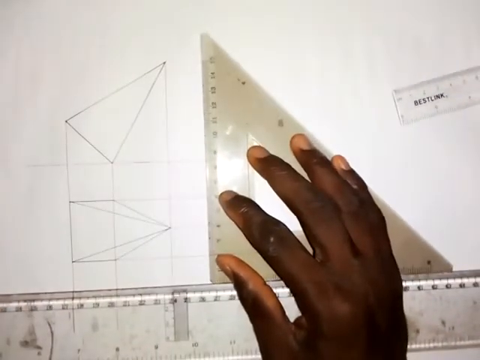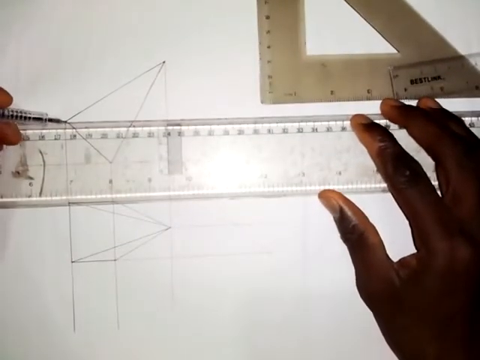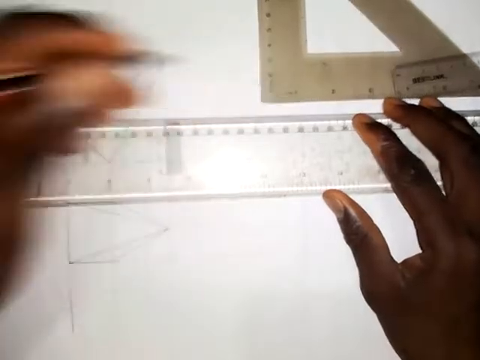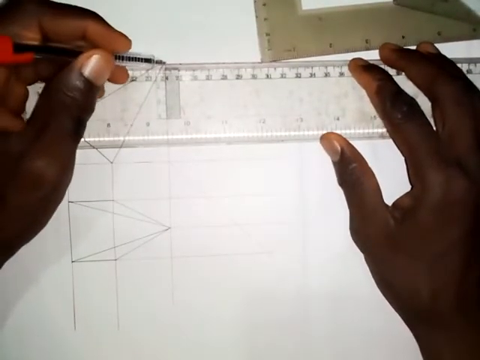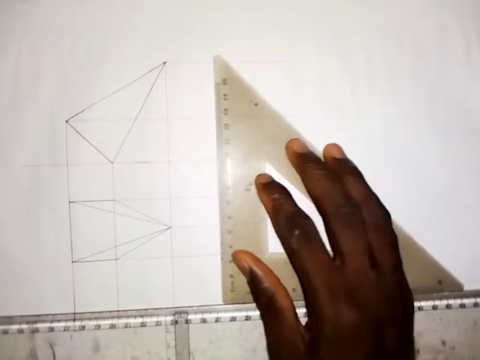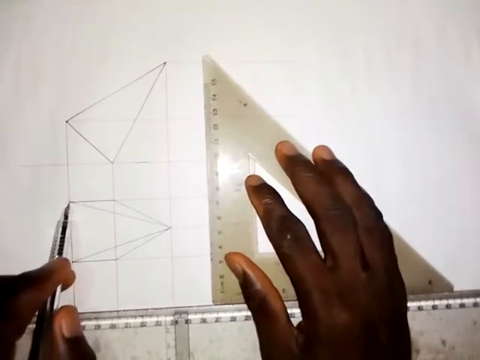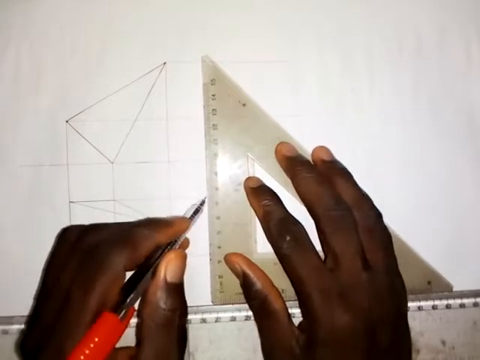So from this point also, okay, I still need to draw a horizontal line from here. So I will draw a horizontal line from here to here. Then this line also, I will draw a horizontal line from this point like this. Okay, so having done this, the next thing I'm going to do is draw this line for the side, so I will draw a line from here to here.